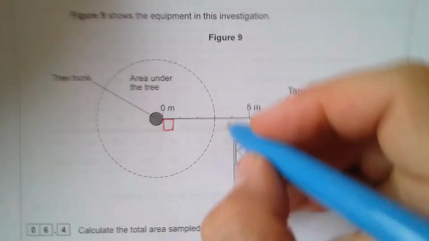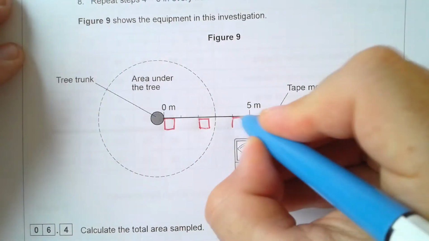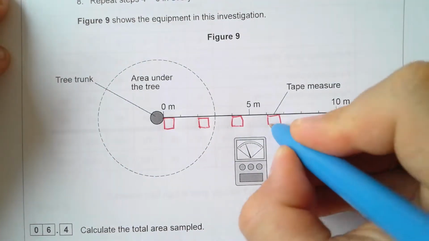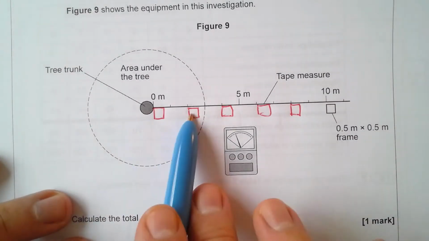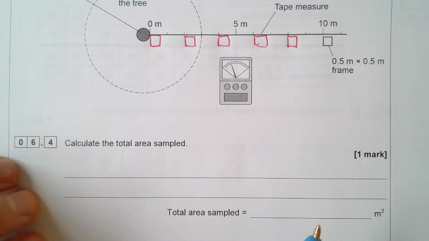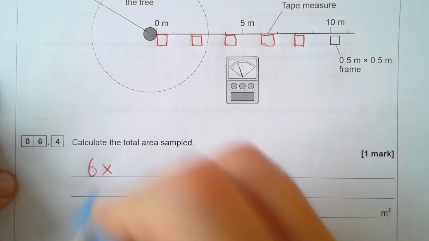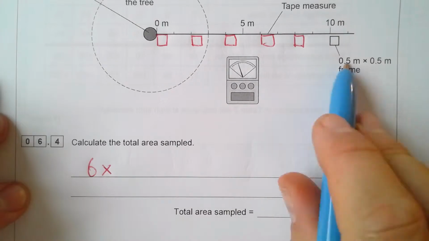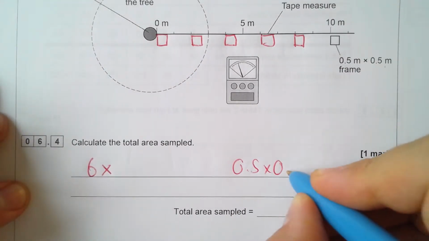So every 2 meters will look like this. They're placing it 1, 2, 3, 4, 5, 6 times. To work out the total area sampled, as it's asking us to do here, we'll need to do 6 times the area of the quadrat. So the area of the quadrat is 0.5 times 0.5.